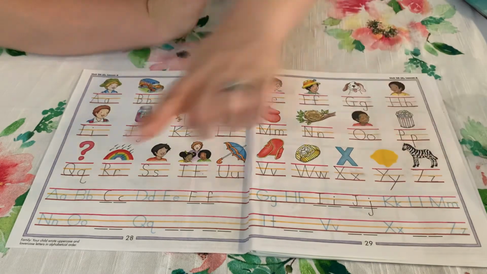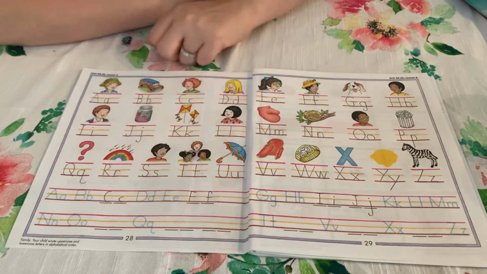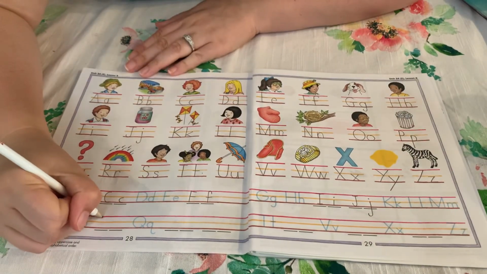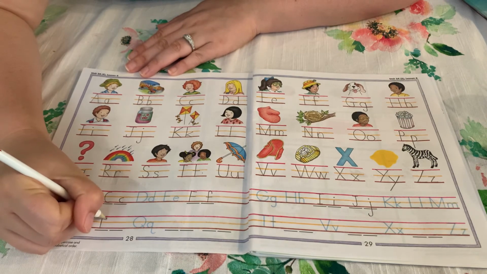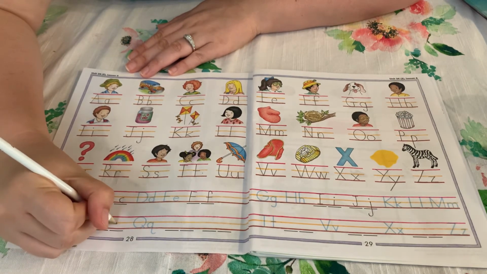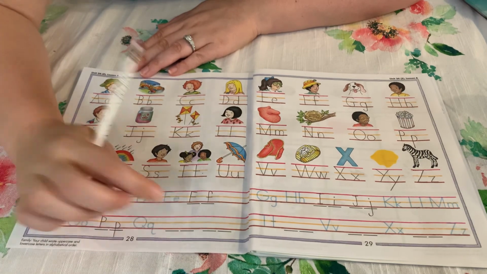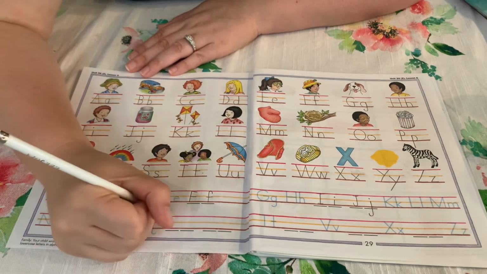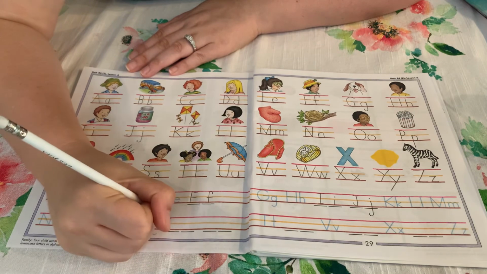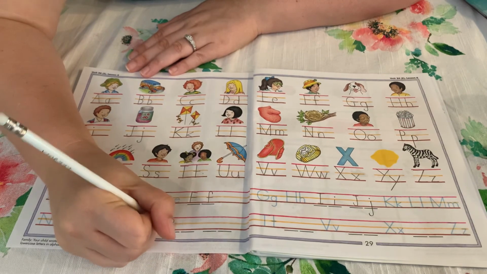K, L, M, N, O. What comes after O? P. Uppercase P and lowercase p. Q, and then comes R. Uppercase R and lowercase r.